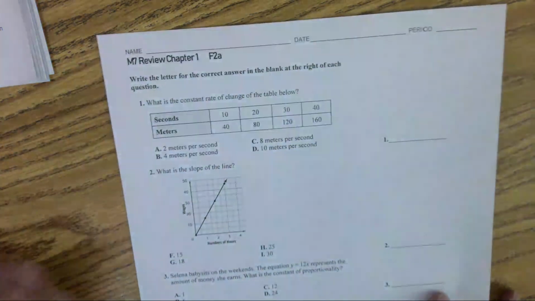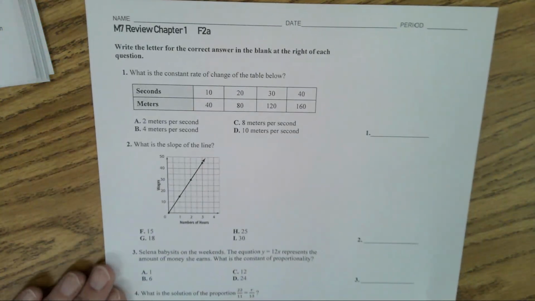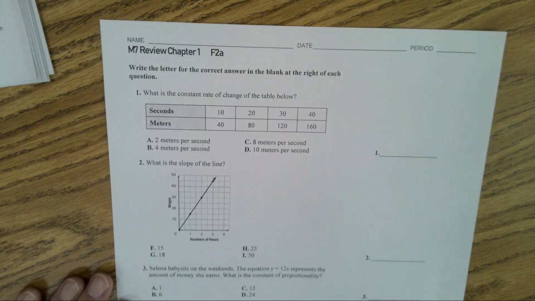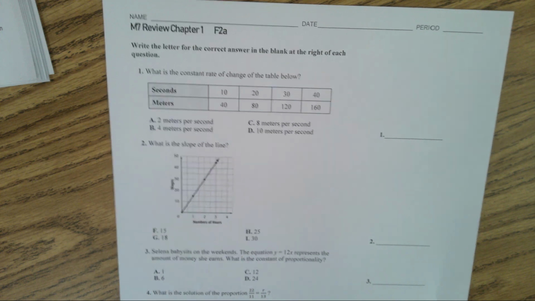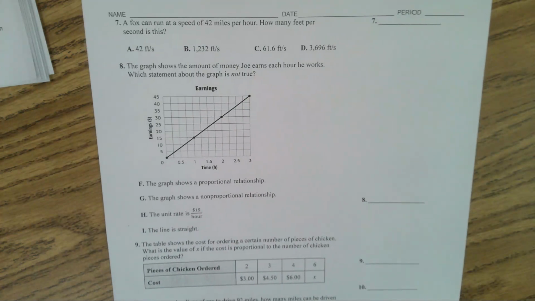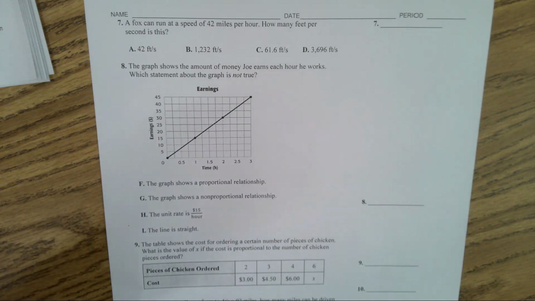Make sure you watch the video over the review 2A. That was what you were supposed to watch on Friday when I was not there. Any questions on the problems here when you look at the front page, 1 through 6? Any questions? Or on the back, 7 to 12?